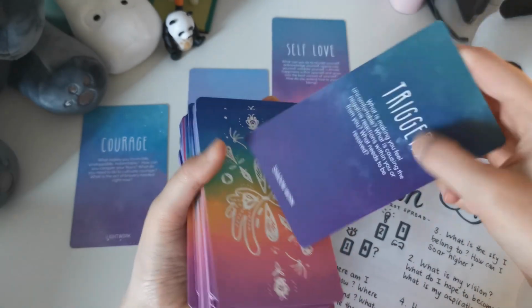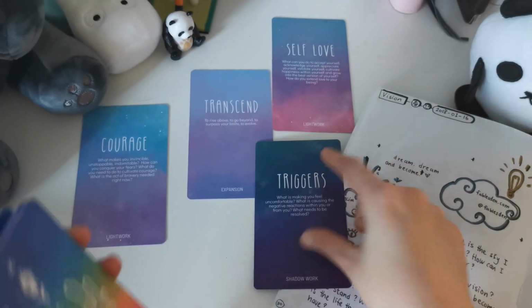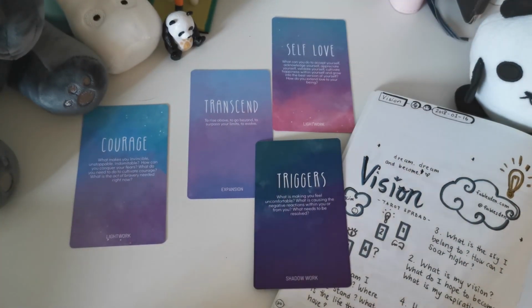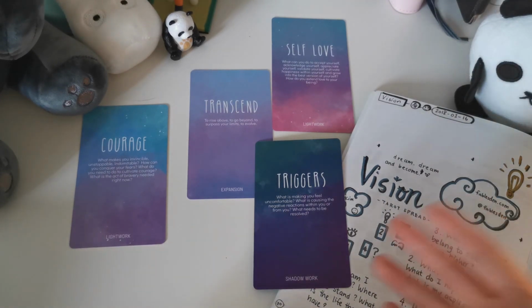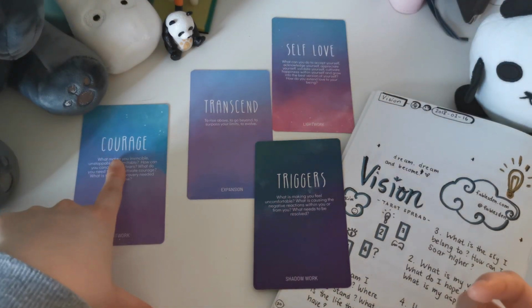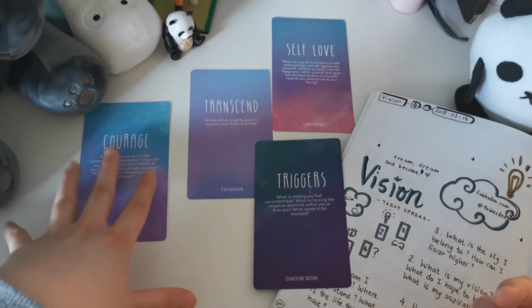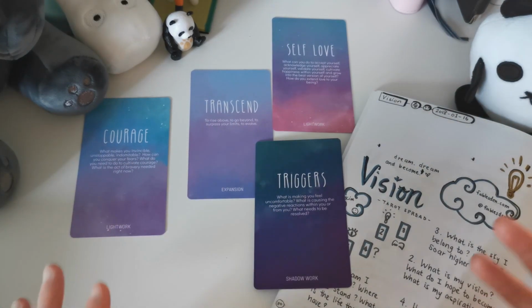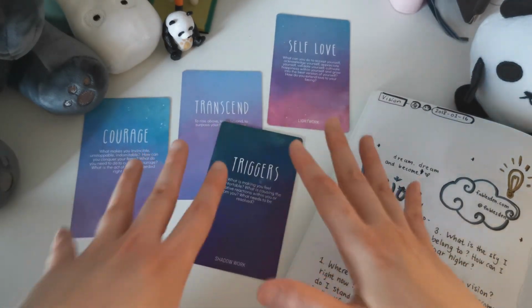And we have triggers. So right away, you can just do a reading with this, right? How do I realize my vision with action? You need to examine your triggers. You need to figure out what's holding you back, what's triggering your fears, perhaps, and then how can you generate enough courage to move forward, and how can you transcend.